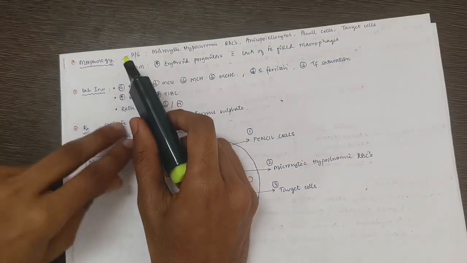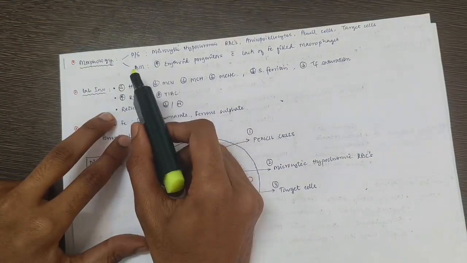In morphology, basically on peripheral smear what you are going to see, and on bone marrow what you are going to see.